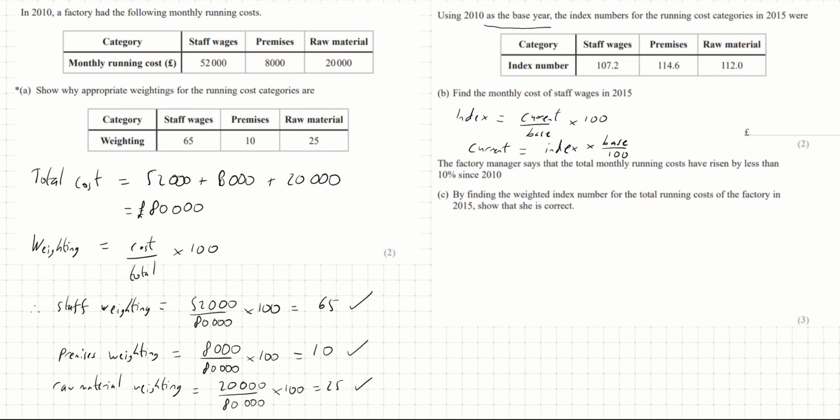Okay, it's useful to be able to rearrange these formulae. We're looking specifically at staff wages. So for staff wages, our index is 107.2. Our base, going back to 2010, is 52,000. And we have to divide by 100. So we do 107.2 times 52,000 divided by 100, and that gives us our final answer of £55,744.